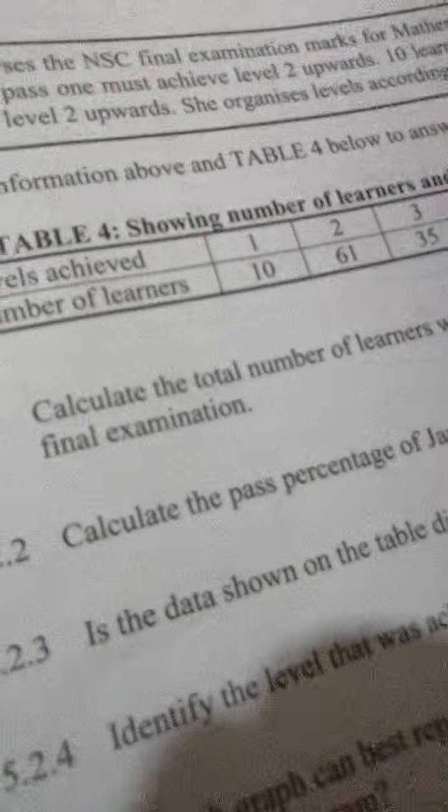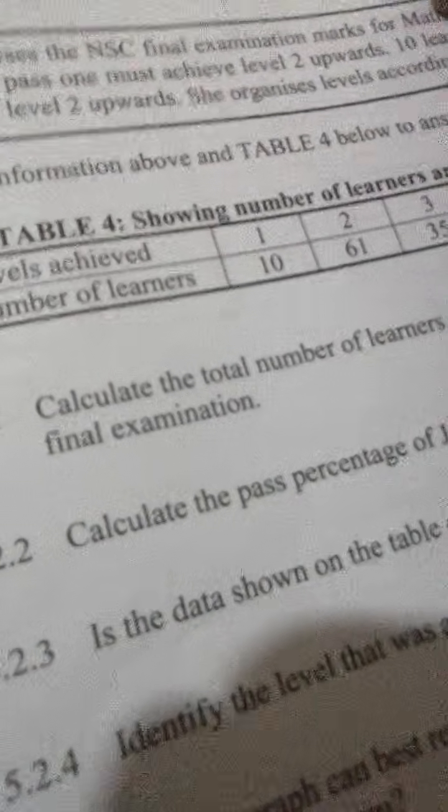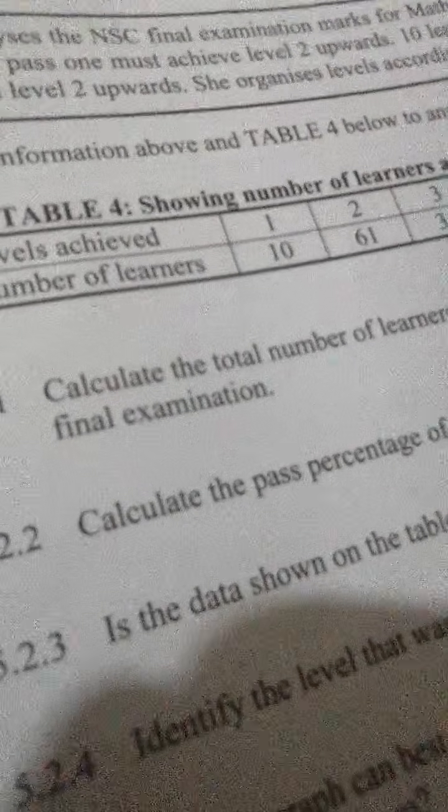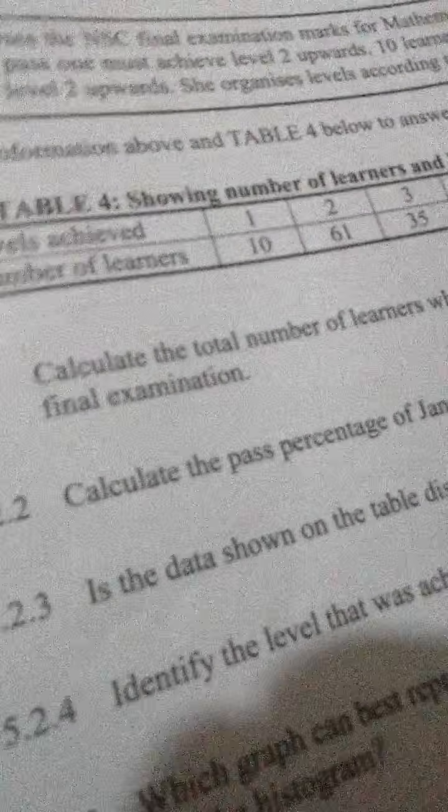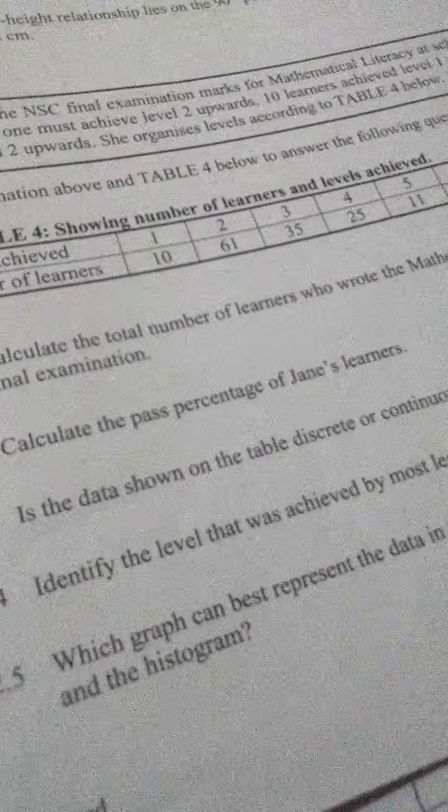So if there are 35,000 2-year-olds in South Africa, how many girls are heavier than Rose? Now, if they say heavier than Rose, it means we're talking of the 25% which is above Rose. So 25% multiplied by 35,000. Then you'll get the answer there.